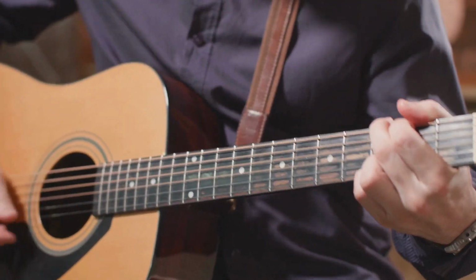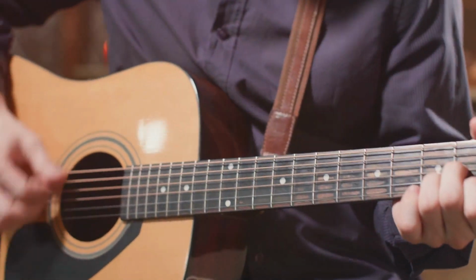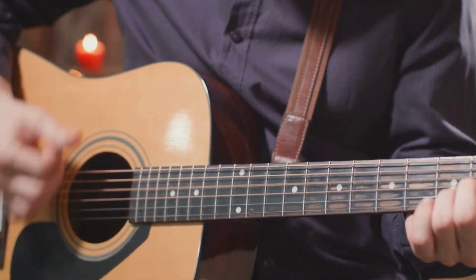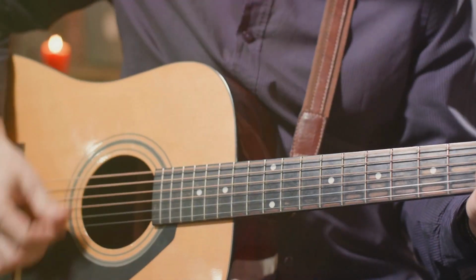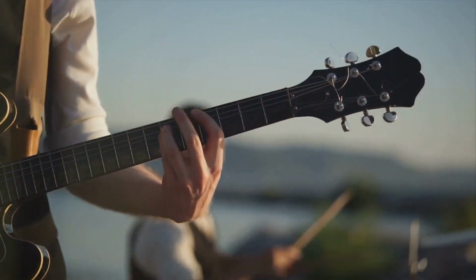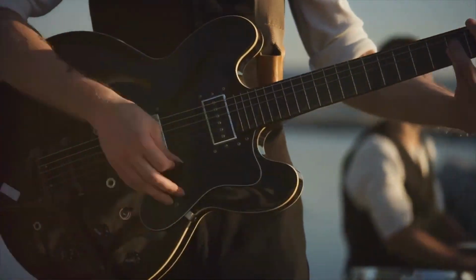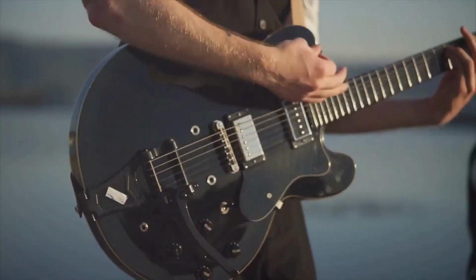Now, it's important to remember that rhythm isn't set in stone. It's fluid, dynamic. It can speed up, slow down, pause, and play. This flexibility is what gives music its expressive power. So don't be afraid to experiment with rhythm. Play around with it, make it your own.